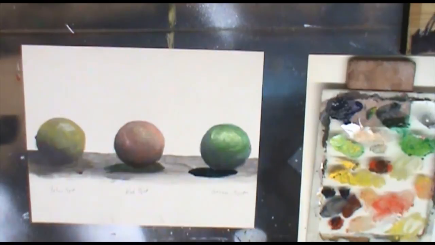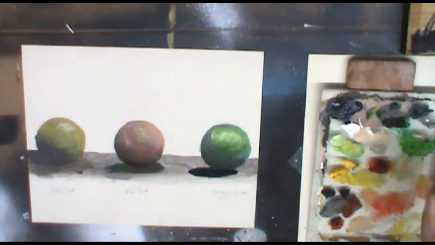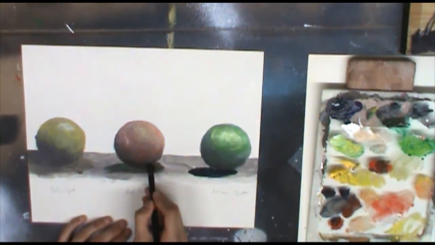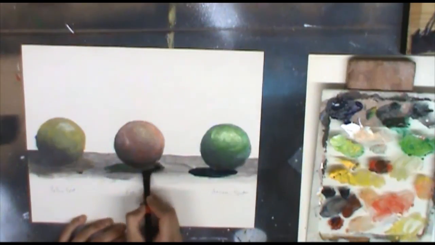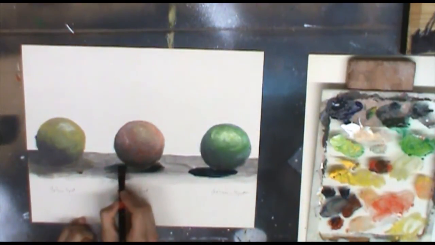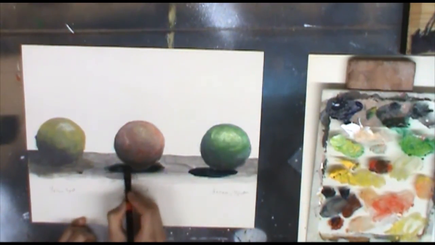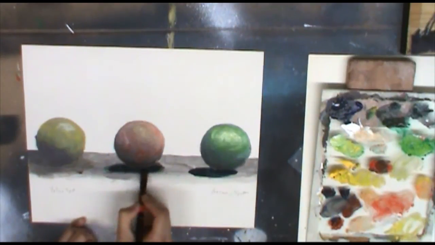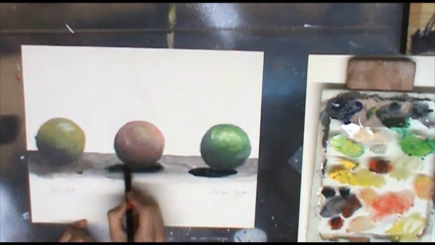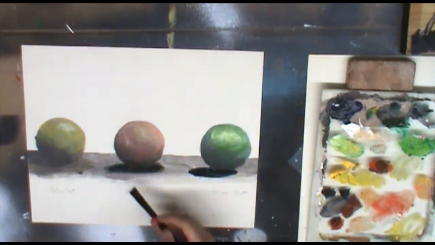And I actually really like the color of this shadow. I think I'm going to go back to this red one and use some of this in here. That's a really nice dark. I'm going to add a little more green to it and just use what's on my brush. And I'm actually going to come right back over here to this red and do that. So I really like this color. That looks a lot nicer now.